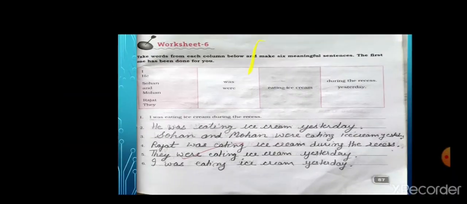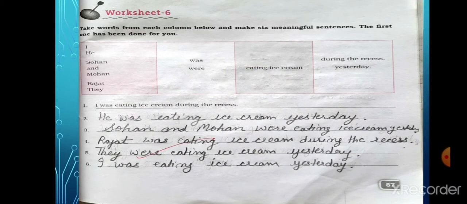It's given to you. Now students, next one, he. Again beta, singular, one person, so helping verb should be was. He was eating ice cream yesterday. We can write down, students, he was eating ice cream during the recess, or he was eating ice cream yesterday. Both are correct here. Then students, Sohan and Mohan. Now it's plural one. Two persons are here. Now students, helping verb should be were. Sohan and Mohan were eating ice cream during the recess.